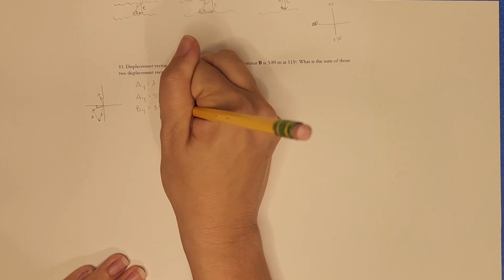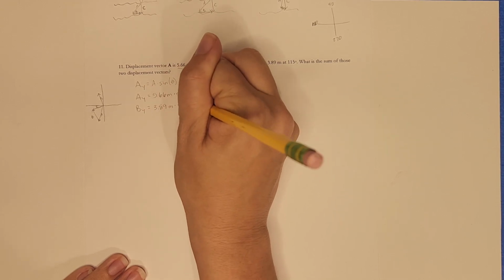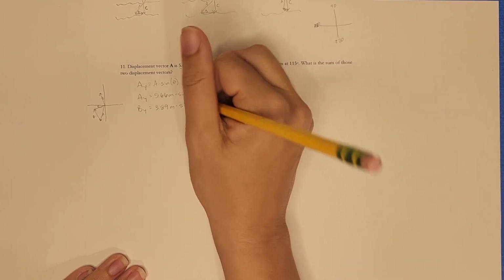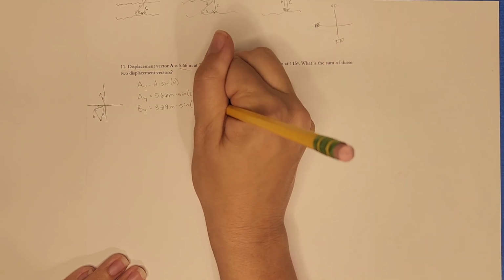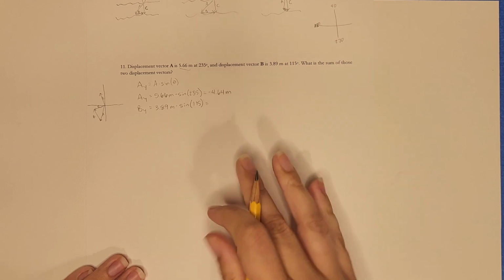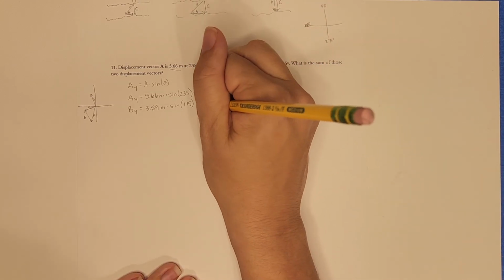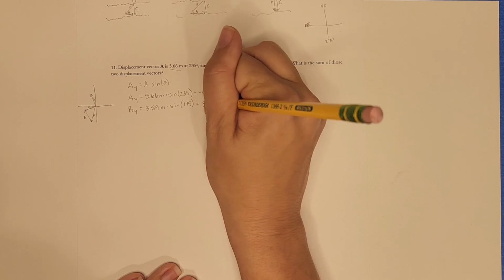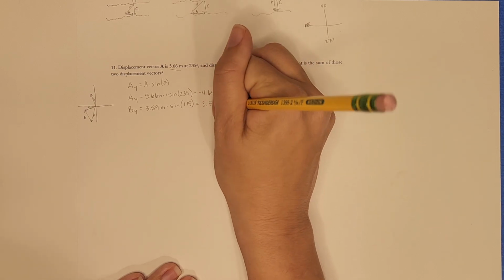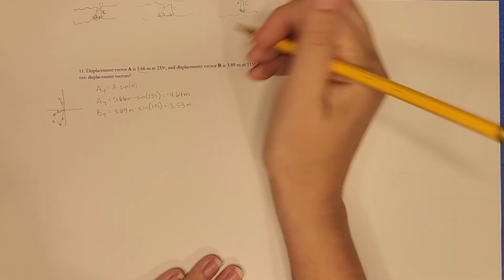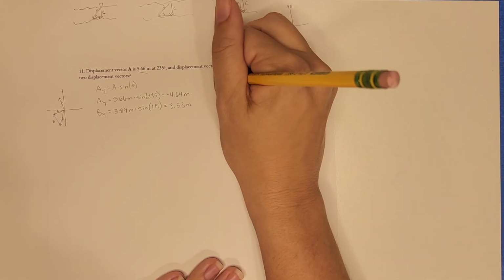3.89 meters times the sine of 115 degrees. Okay, and that to three significant figures is going to be 3.53 meters. Okay, now let's do our x values.